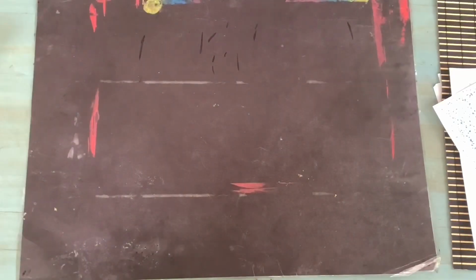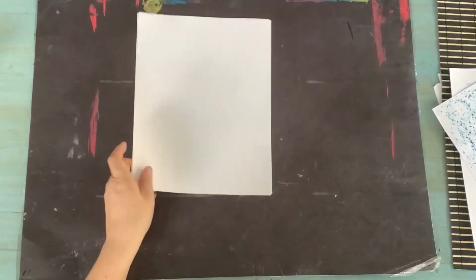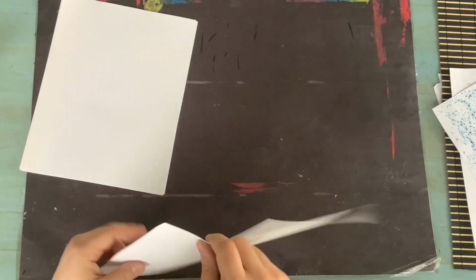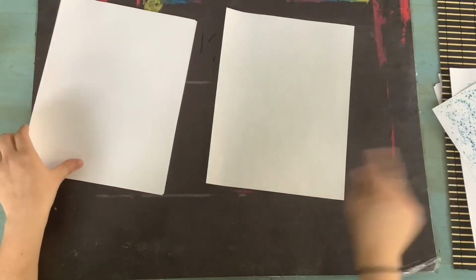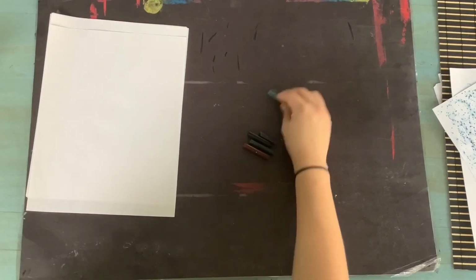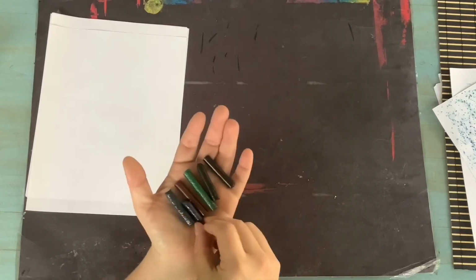What I'd like for you guys to do today is you're going to go on a texture hunt. And the materials you'll need for a texture hunt are computer paper or lined paper, as long as that paper is thin enough that when you do a rubbing over top of it, you will get your textures. You're also going to need some naked crayons. Now, if you don't have naked crayons at home, I'm going to show you exactly how to make them.